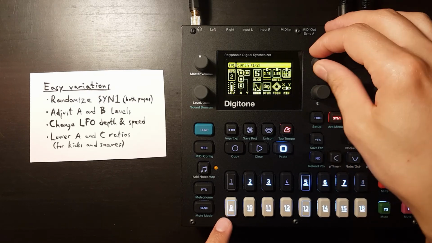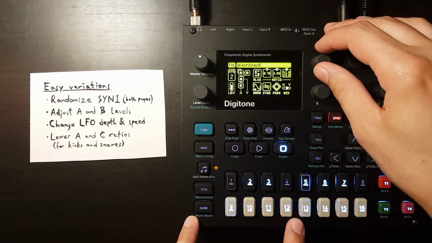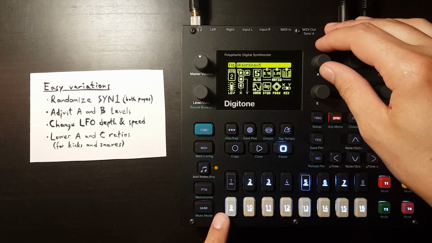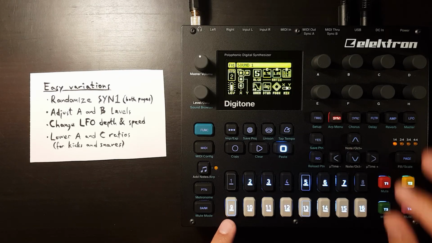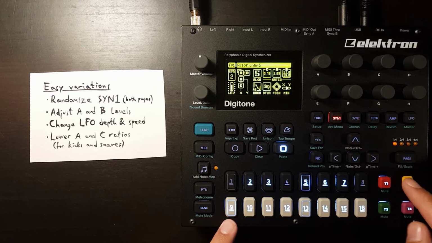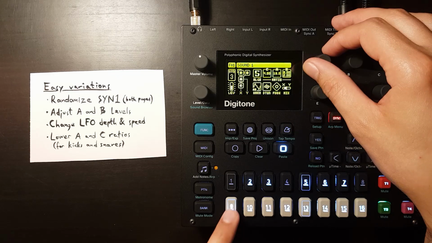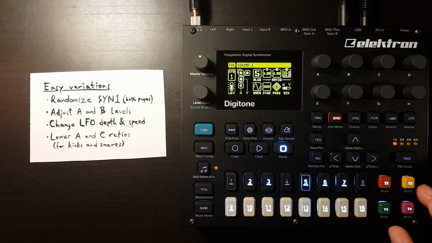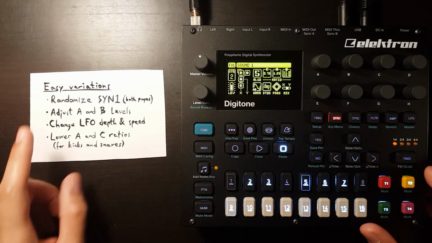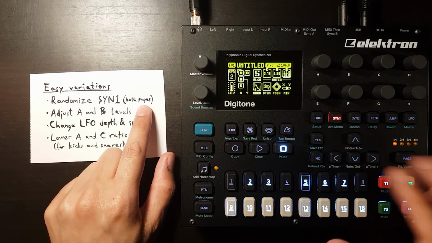So different algorithms work very well for different drums. I like algorithm 4 and 5 for snares, same for hi-hats. And kicks are a bit more difficult to work with because they're even more specific than snares. But before we move on to snares, let's try another thing, and that is to change the other synth page.